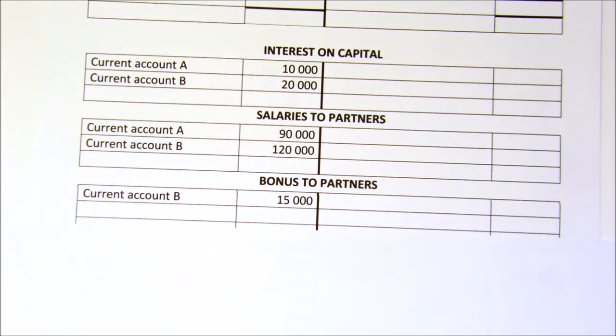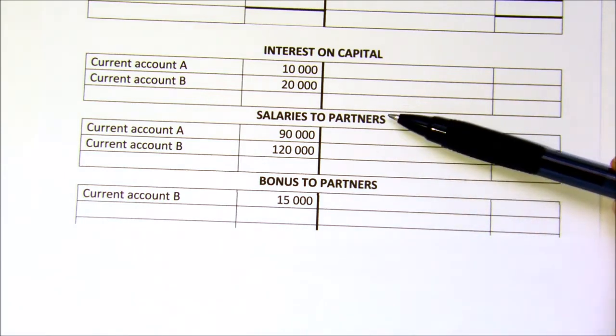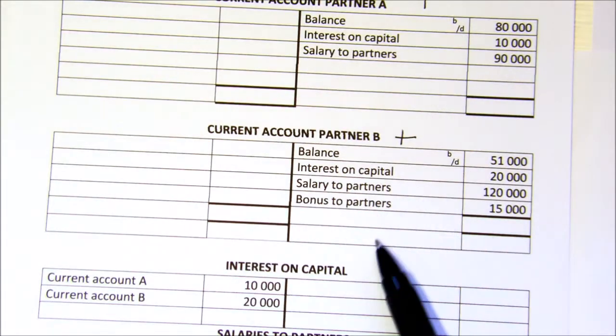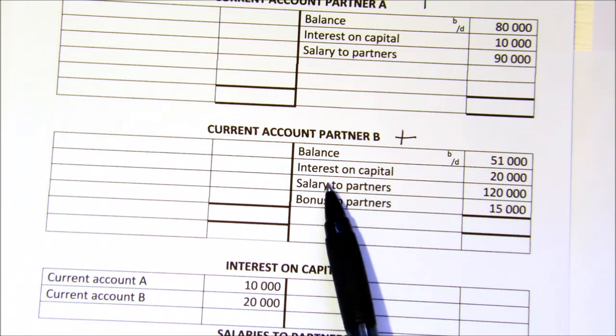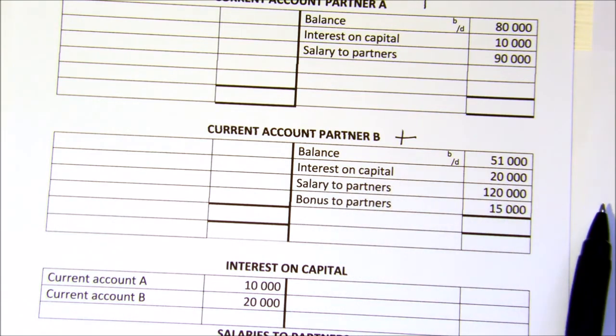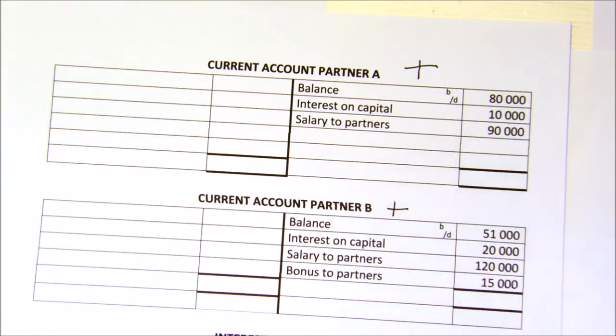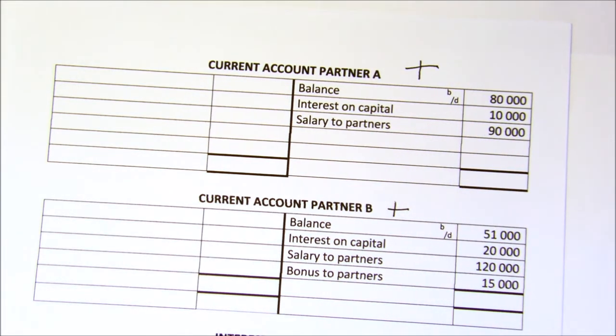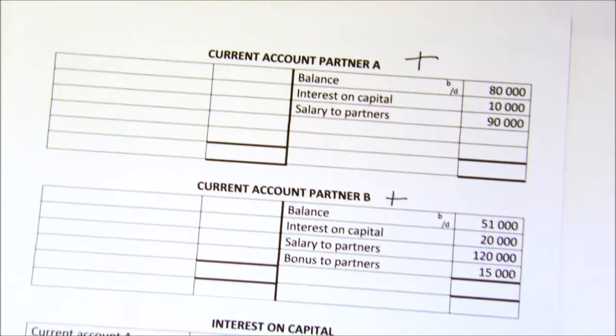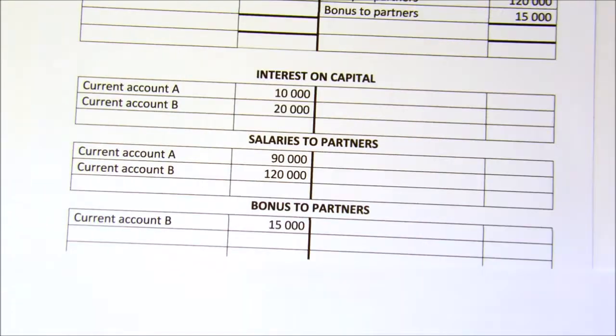Then you'd have two accounts, and over here you would not write salary to partners, you would write salary partner B, and a separate account salary partner A. So again, you need to see what your teachers are teaching you, how it is in your textbook you're following, and what examining board you are actually following.